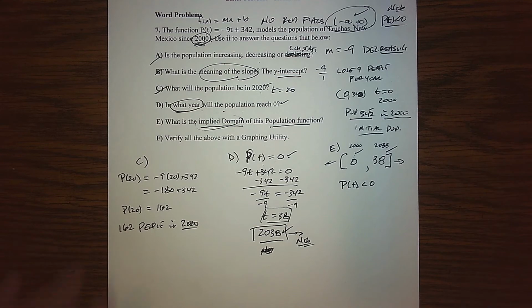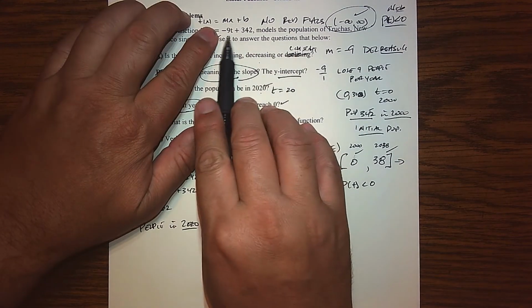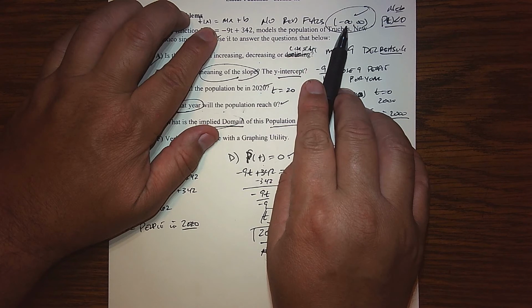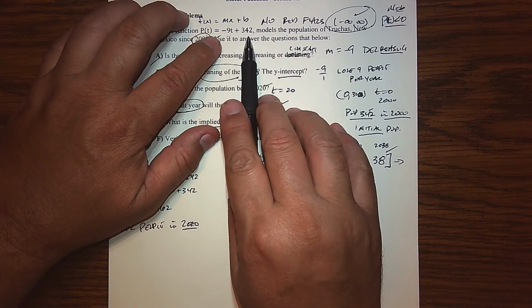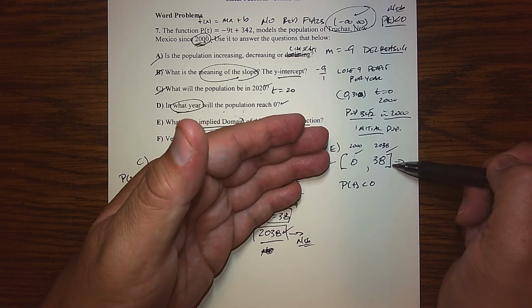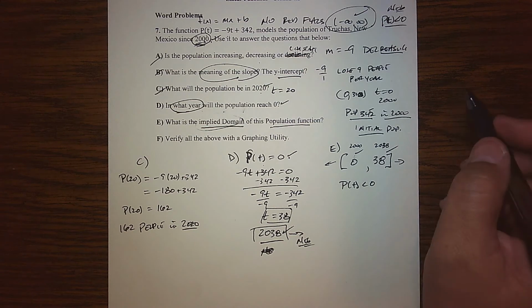So even though the function itself, if this had no meaning at all, you would correctly tell me that the domain is everything. But because this has meaning, we're talking about population over time, we have to be careful about what the domain is and what we actually put in there. So anything between 0 and 38.